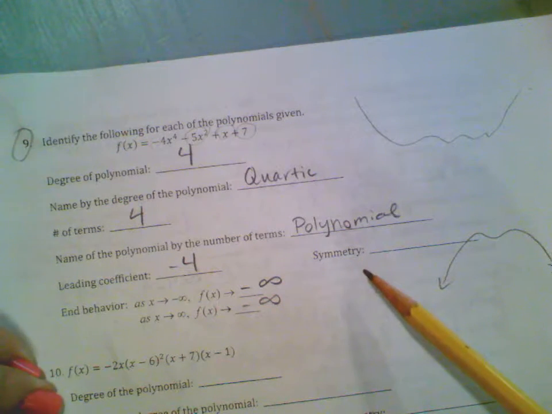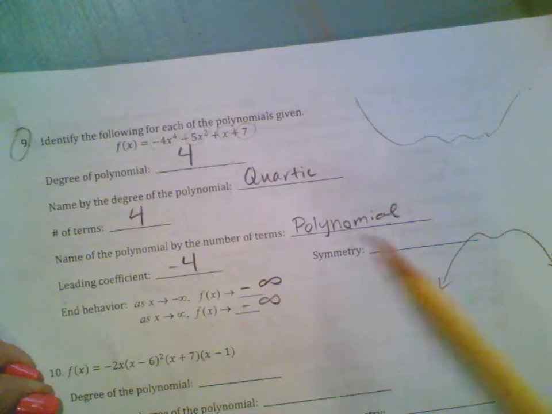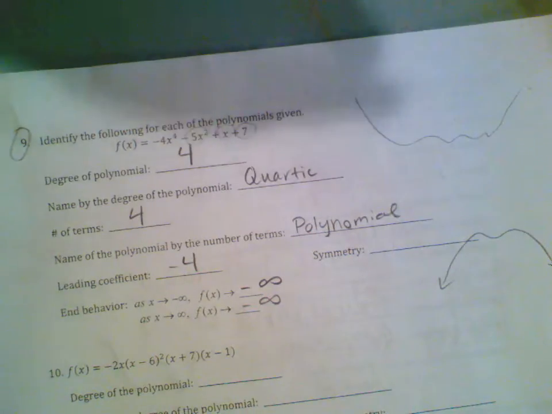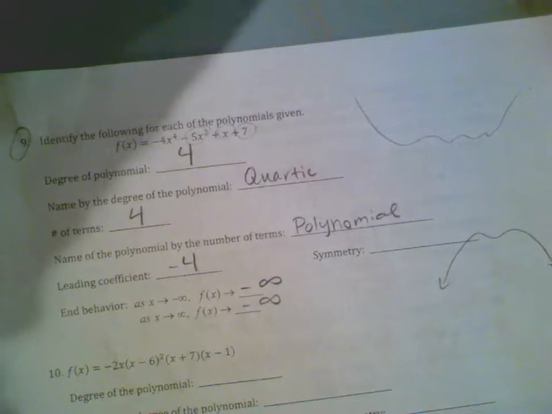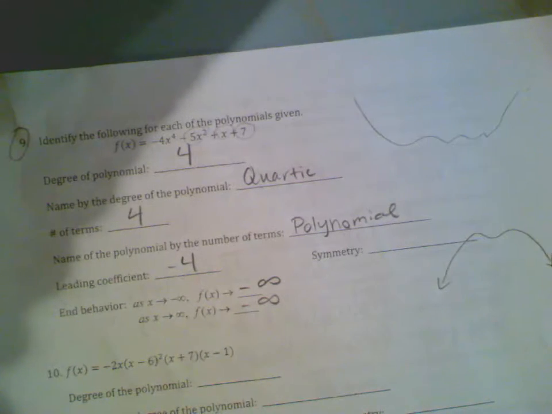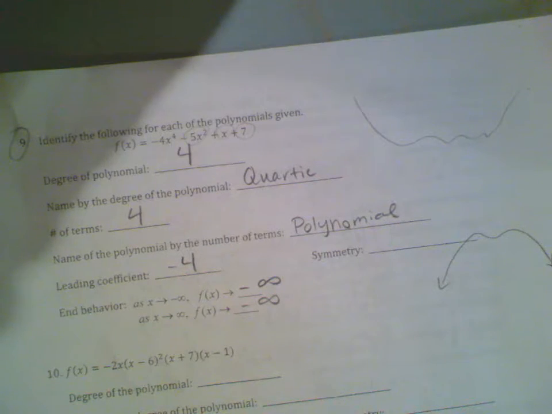In order to figure out the symmetry, we're going to need to graph it. But when you graph this, I will show you. You get -4x to the 4th minus 5x squared plus x plus 7.